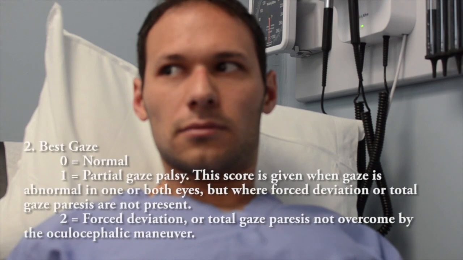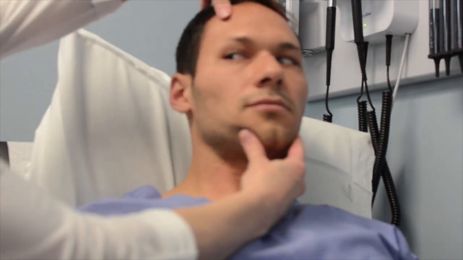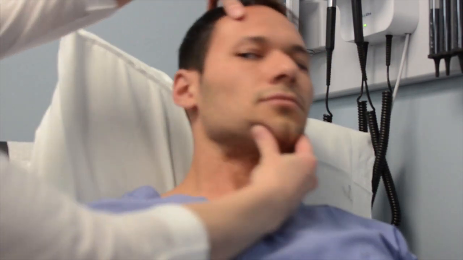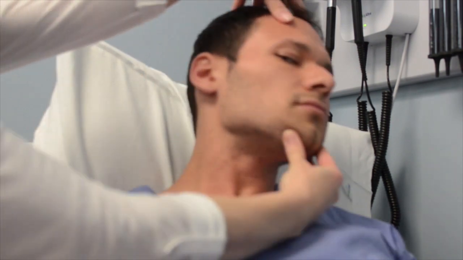Next, we will move on to demonstrating a score of 2, a forced gaze deviation. Again, David has a gaze preference to the right. David, I want you to have a look at my finger and follow it all the way to the left. David's eyes did not move. I'm going to perform the oculocephalic maneuver to see if we can get his eyes to cross the midline with a reflex maneuver. So, just going to turn your head from side to side, and David has fixed gaze deviation to the right. So the crucial thing is to see if the eyes cross the midline. In this case they did not, so confirming a forced gaze deviation and a score of 2.